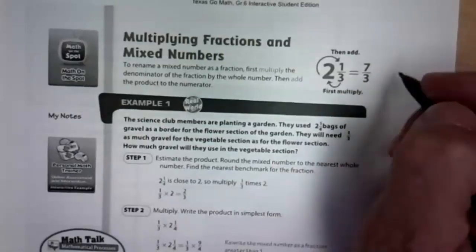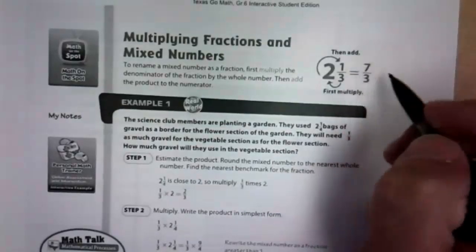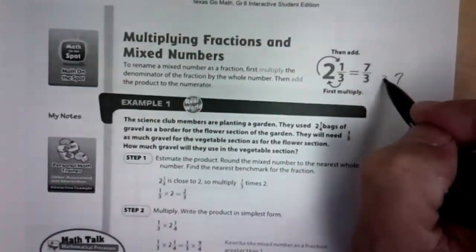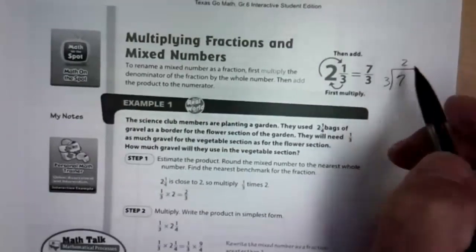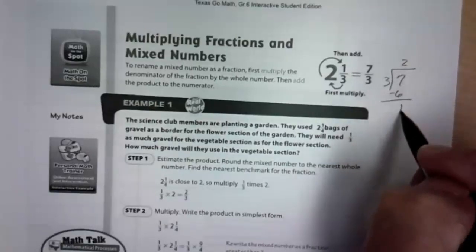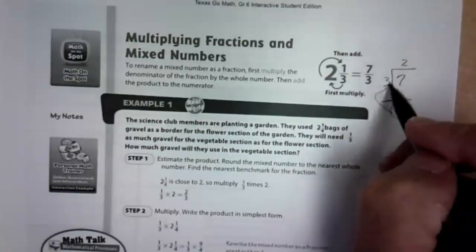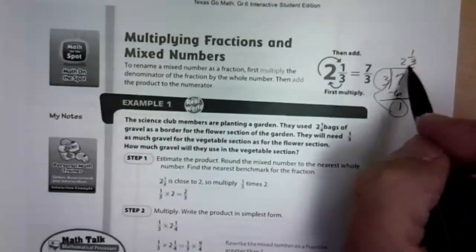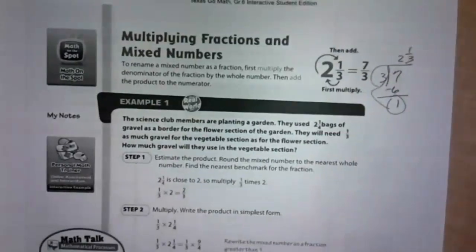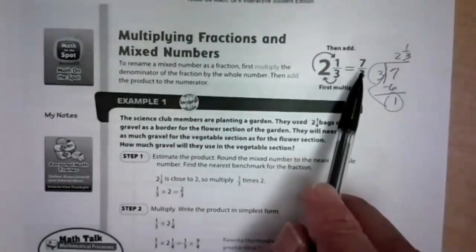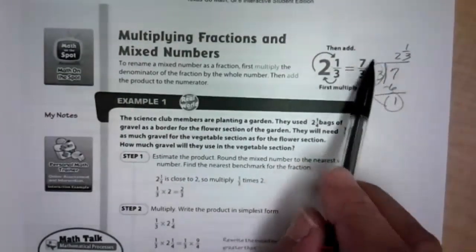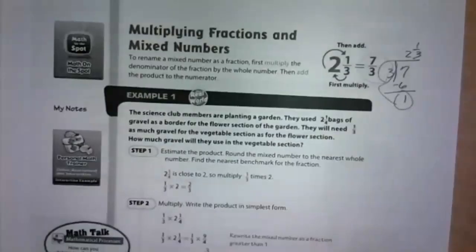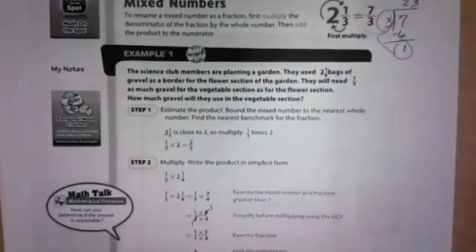Let me show you how that works, because if you take this and top dog it and divide it, you know that 3 goes into 7 2 times, which is 6. You subtract, you get 1, and here's your numerator, and there's your denominator. So you're back to 2 1/3. That's going from mixed to improper back to mixed again. So you have to make it an improper fraction in order to multiply.